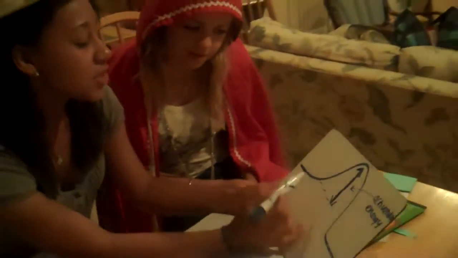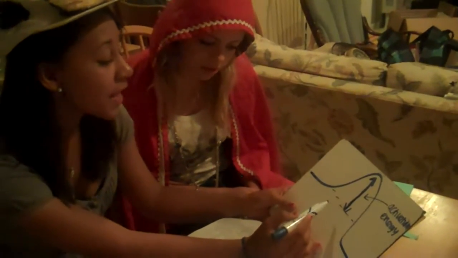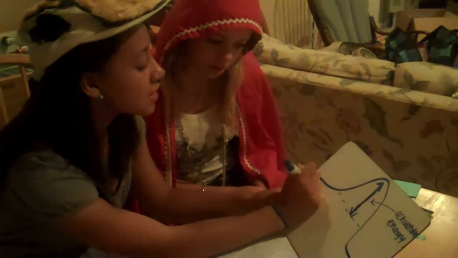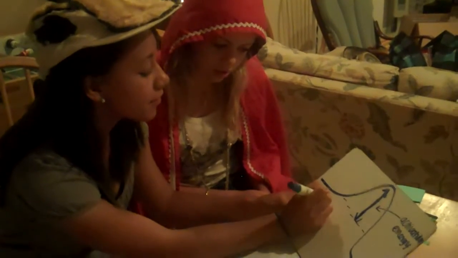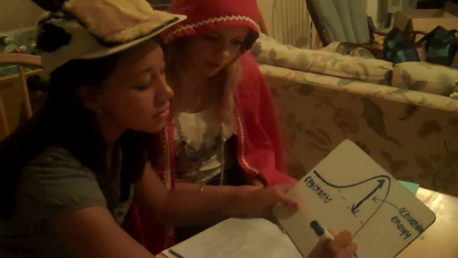Lauren, I really don't understand the activation energy. Could you please go over that with me? Okay, yeah, sure. So when you look at the chart, the activation energy is right here, and that's the minimum energy needed for a reaction to happen. And then right here is the reactant side, and this is always the products.